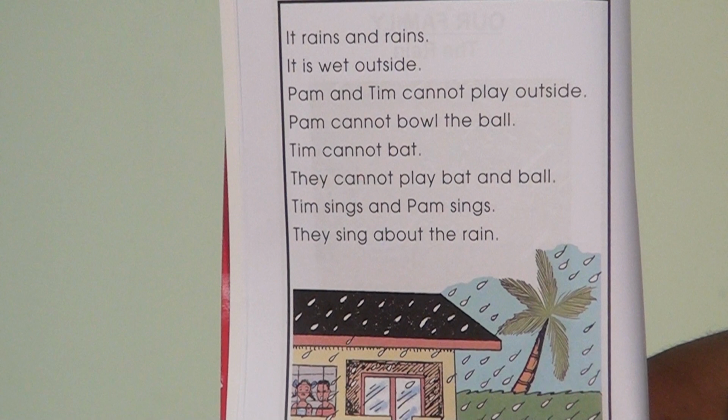Pam cannot bowl the ball. Tim cannot bat. They cannot play bat and ball. So I guess Pam and Tim's favorite sport is bat and ball. Oh, now, do you know another name for bat and ball? Yes, cricket. Yes, and we love to play that, don't we? West Indies, our team.